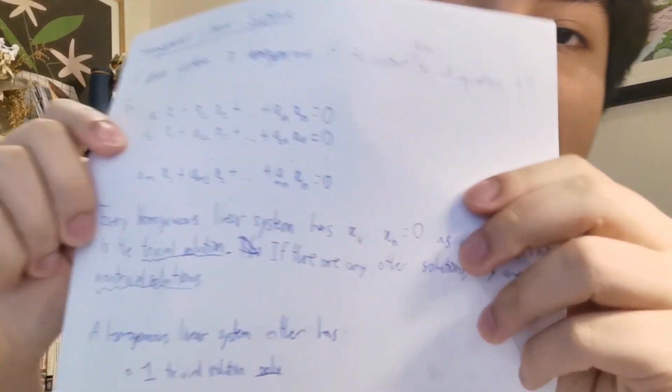So now that you understand Gaussian and Gauss-Jordan elimination, the last thing to explain is homogeneous linear systems. A homogeneous linear system is basically a linear system where the answer to every linear equation is 0. It's just 0, 0, 0.